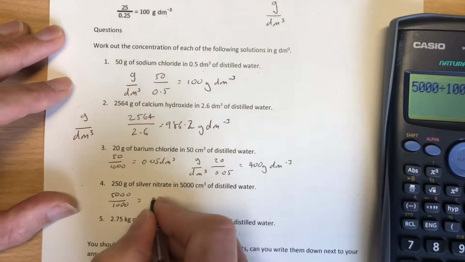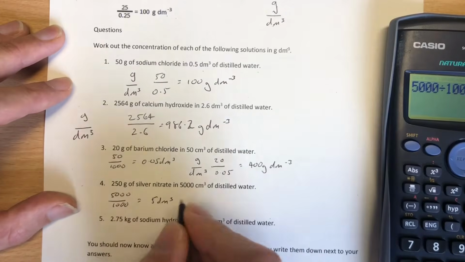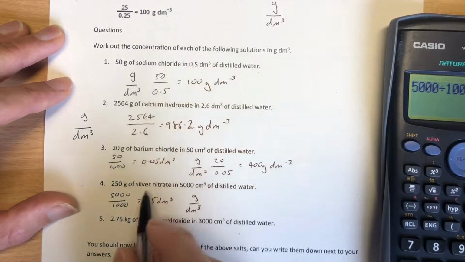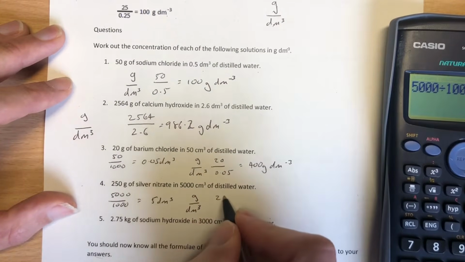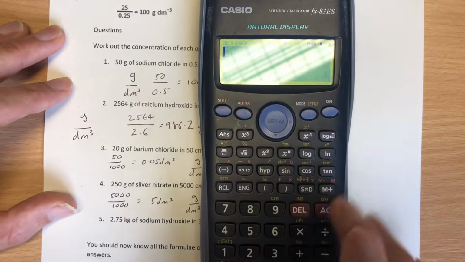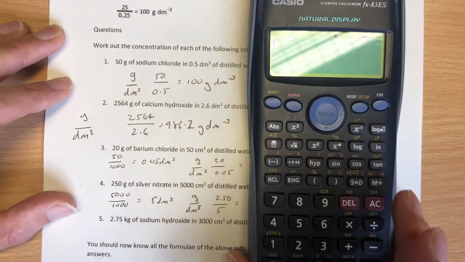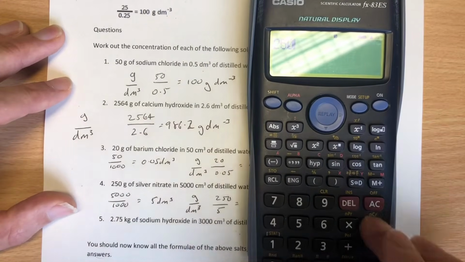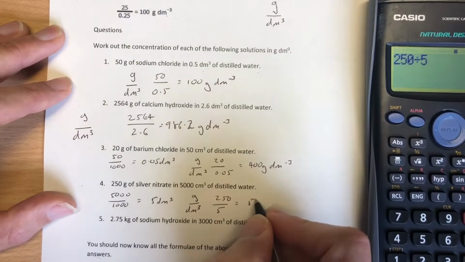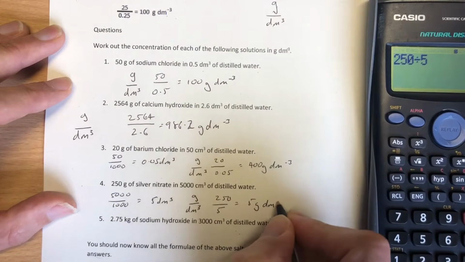Okay, 5 decimeter cubed. So now it's grams per decimeter cubed. That's going to be 250 grams divided by 5. Well, that's going to be 50, isn't it? But let's stick it in the calculator just to prove it. 250 divided by 5 is 50 grams per decimeter cubed.